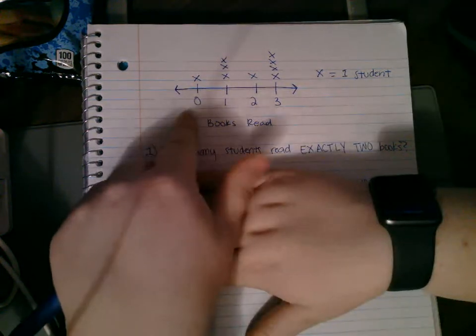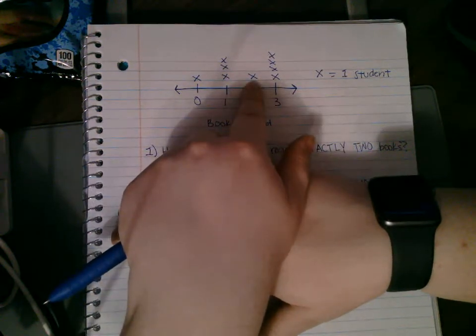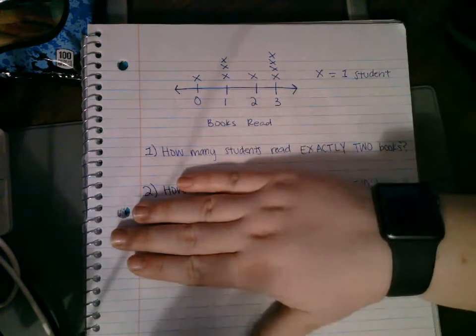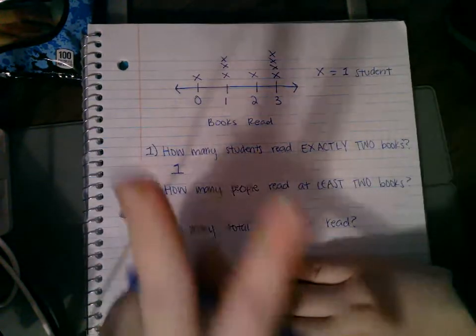So I'm going to go to my number line. I'm going to find the number 2. I see that there is one X above the number 2. And since each X represents one student on this line plot, that means that one student read 2 books.